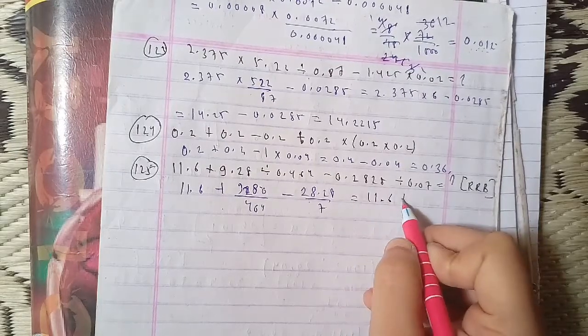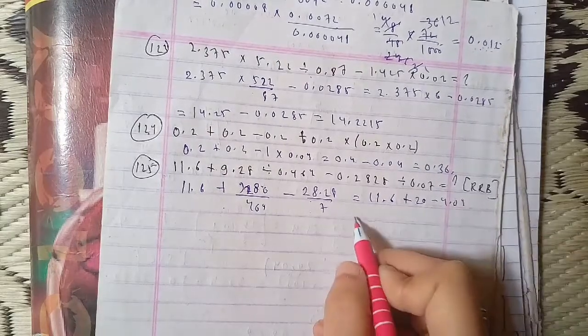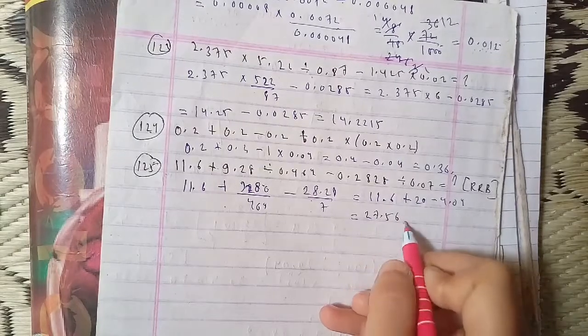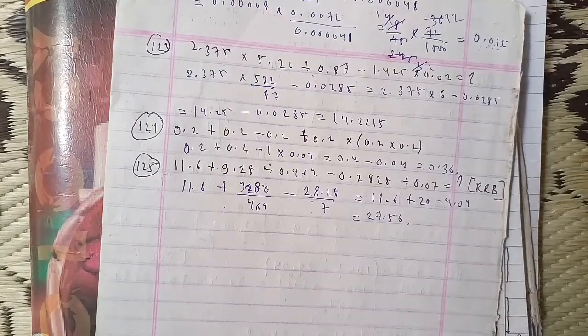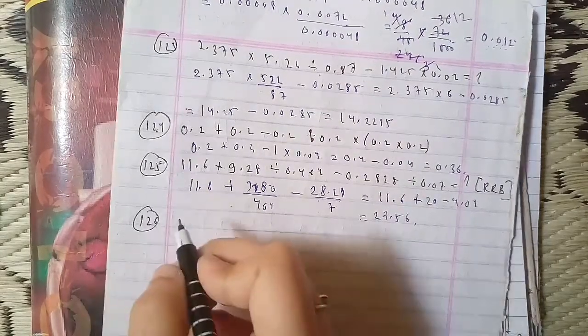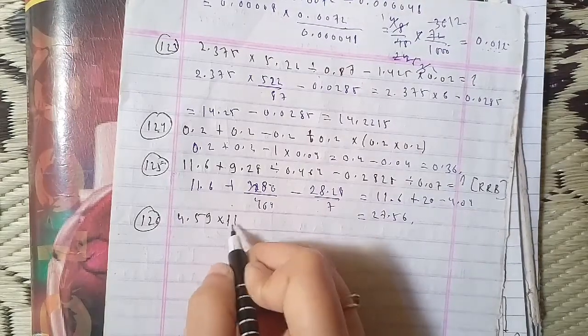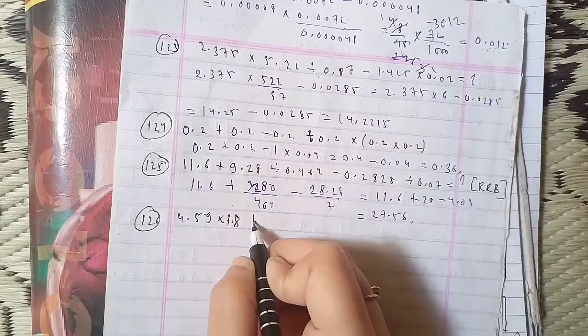Now we will go ahead with the other question, the 126th question of the session. 4.59 into 1.8, divided by 3.6 plus 5.4 of 1/9 minus 1/5 equals question mark.